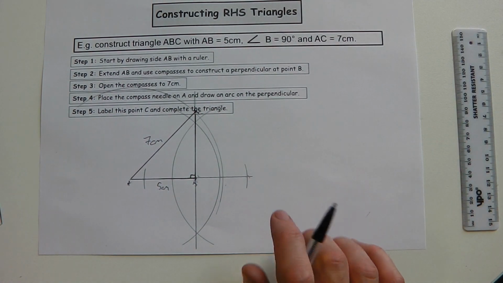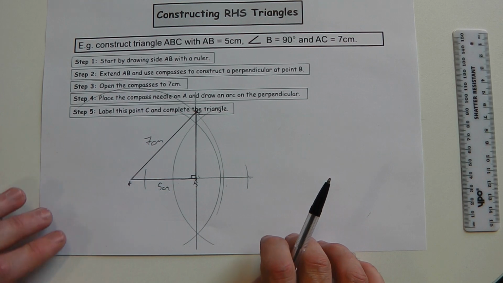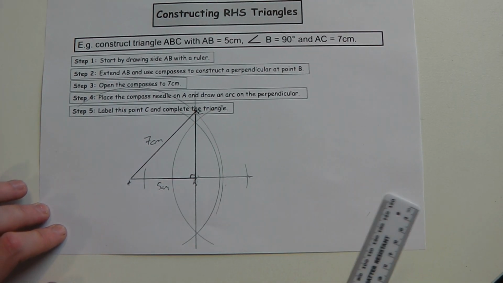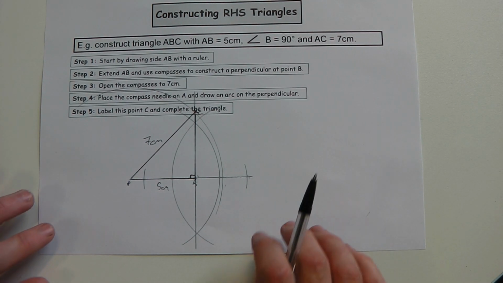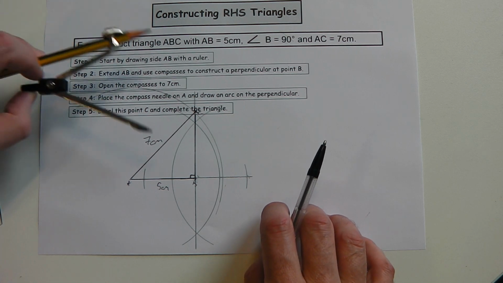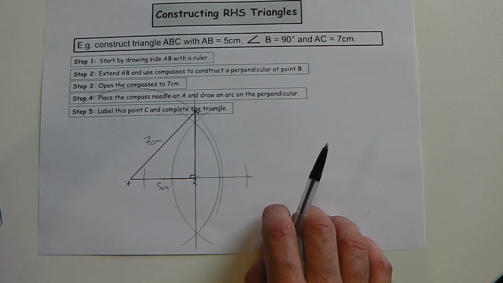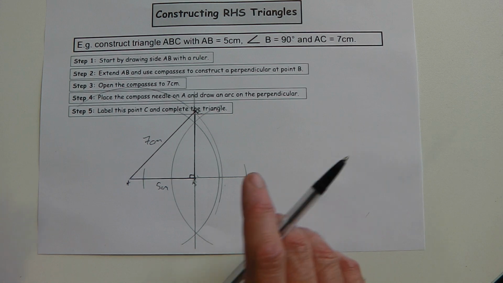Okay, and that's it. And again, leave all the construction lines on it, because if they say construct, that's how they want to see it. They want to see it done with compasses, with the arcs and all of those in place and in line.